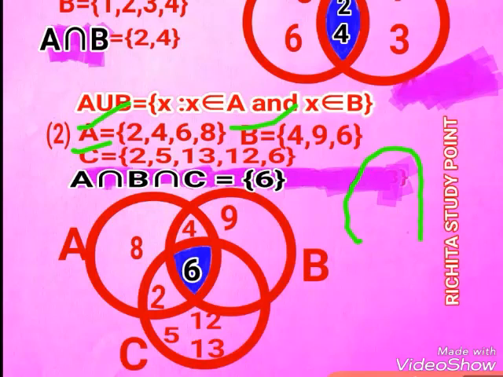So A intersection B intersection C equals 6 in braces.